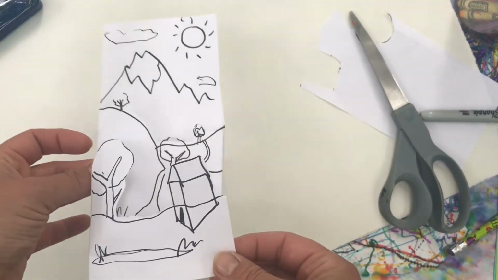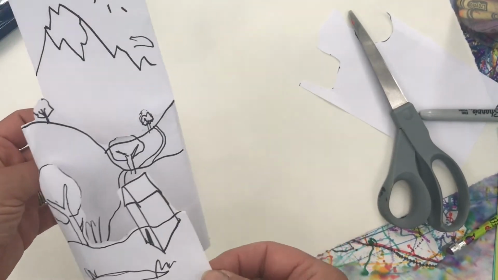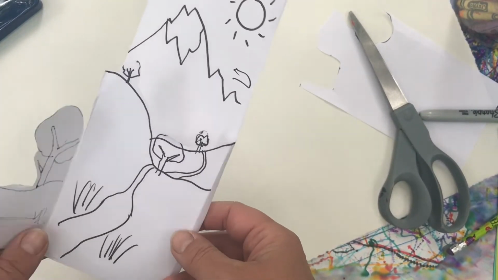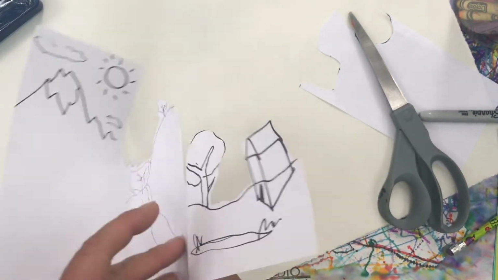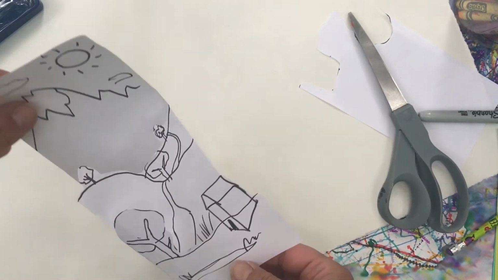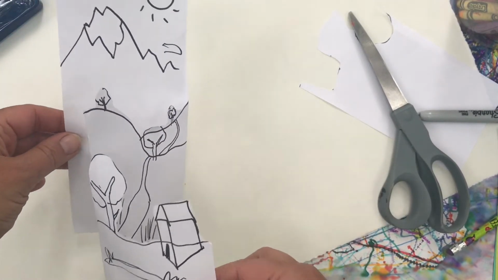All right, so you can see this is divided now. It's super easy peasy, a pretty rudimentary one. So I zigzagged my paper and then drew the foreground, the middle ground, and the background, dividing them so that I can see the difference between them.